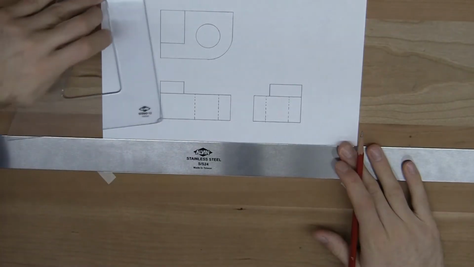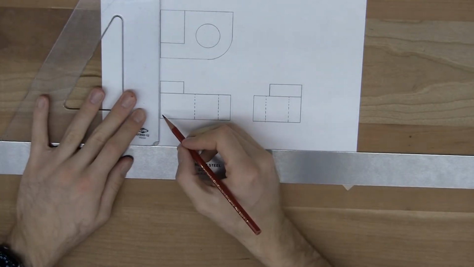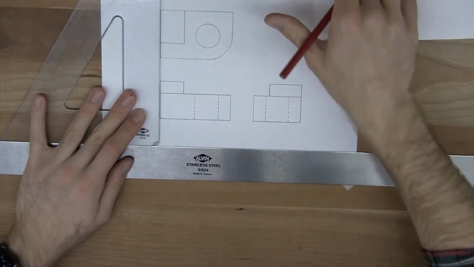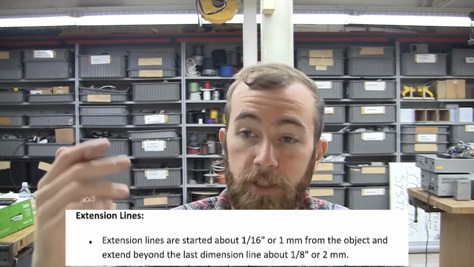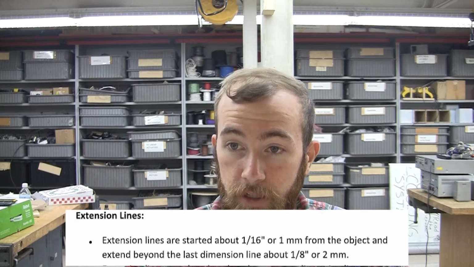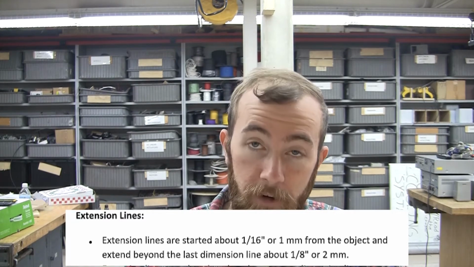Remember we learned about extension and dimension lines and they go hand in hand? Well, I want to extend off of my part. Now these extension lines, you can read about this in the back. They're started about a 1/16 of an inch from the object and extend beyond the last dimension line about 1/8 of an inch. Whoa, what does that mean? I'll show you.